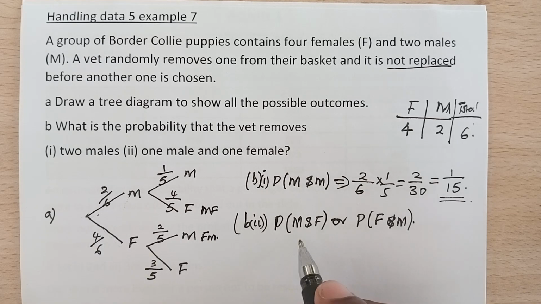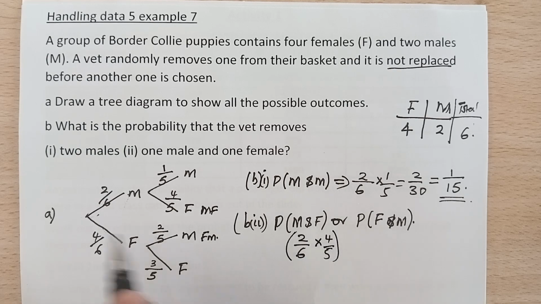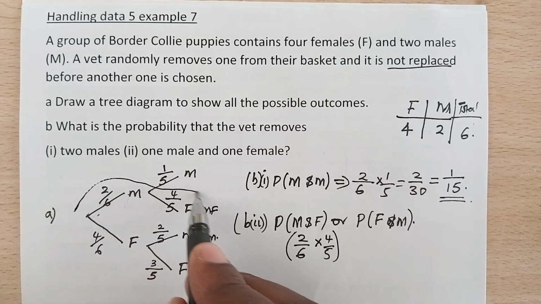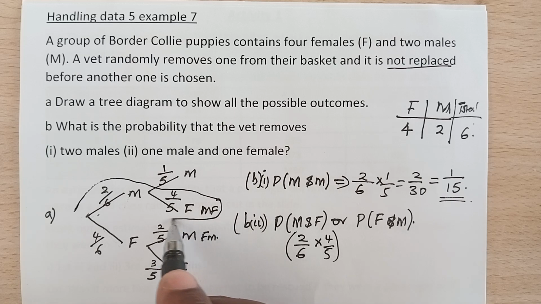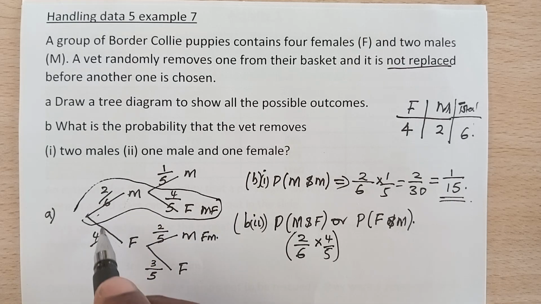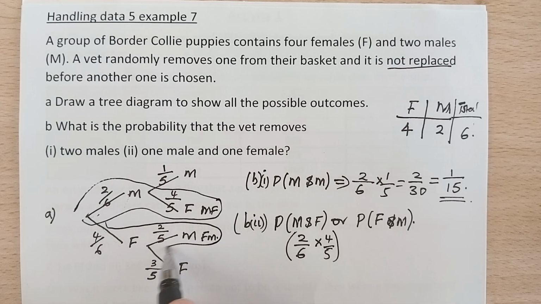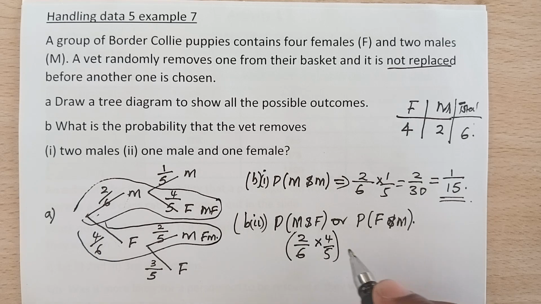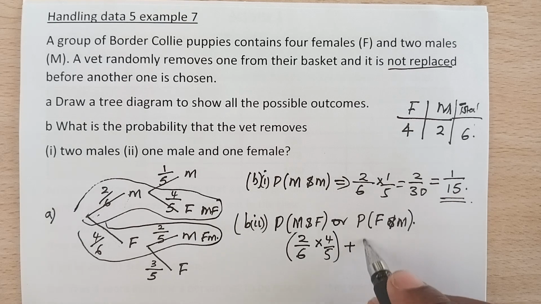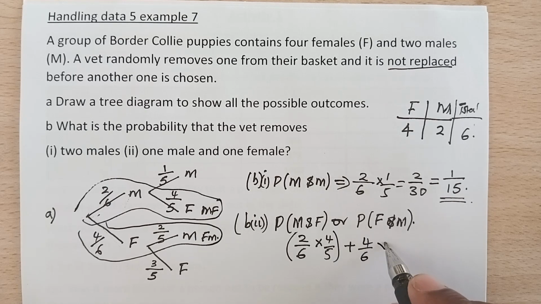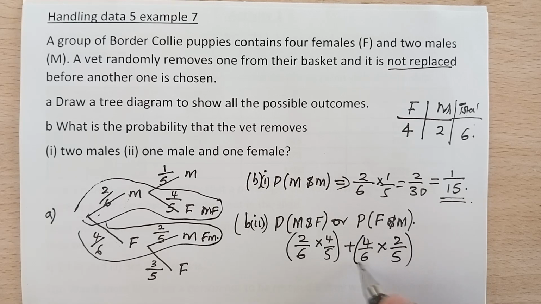Male, female is 2 out of 6 times 4 out of 5, as you can see through this route. This is the route male, female. We can also have female, male, this route, which is an alternative, meaning or, and this or is plus 4 out of 6 followed by another male, 2 out of 5.